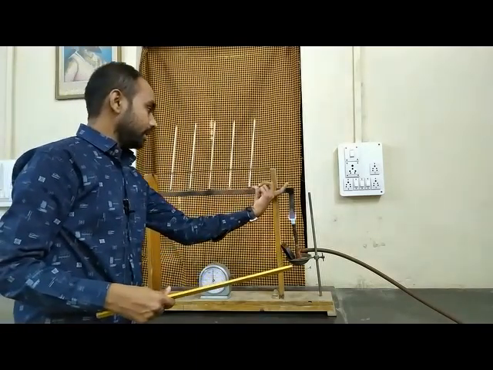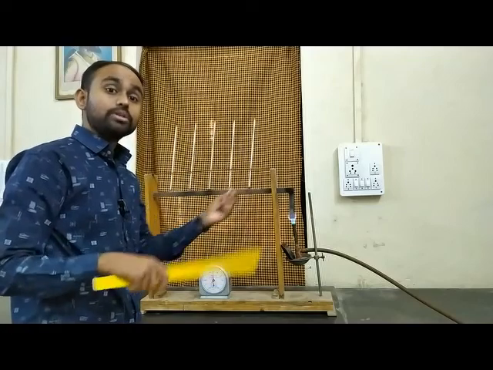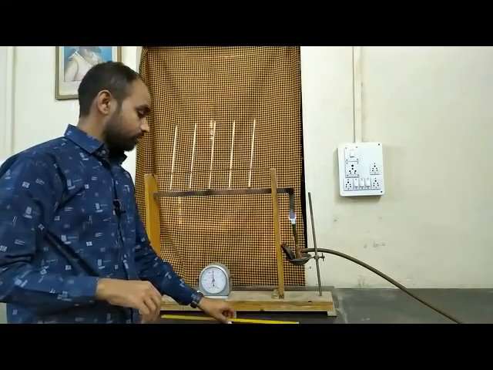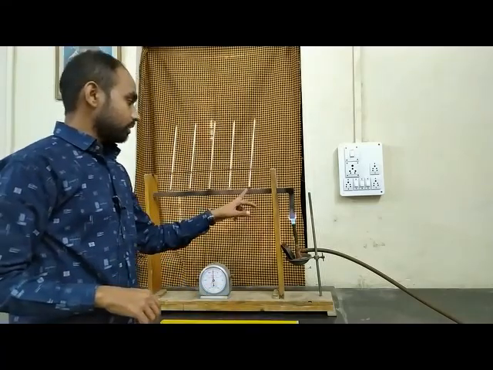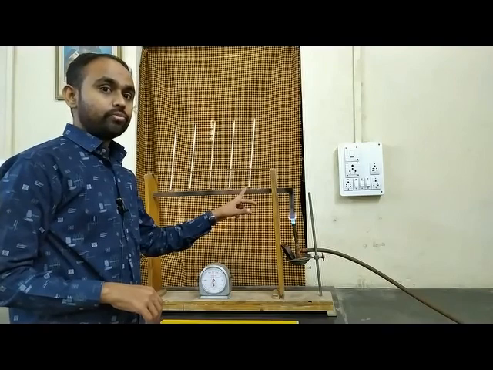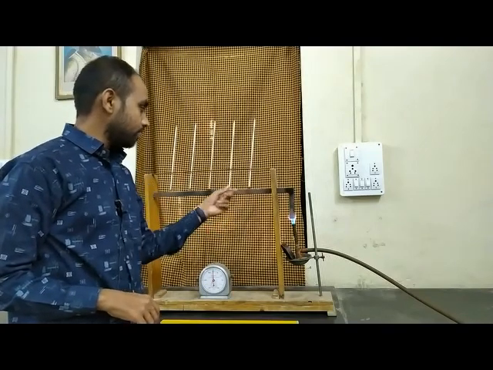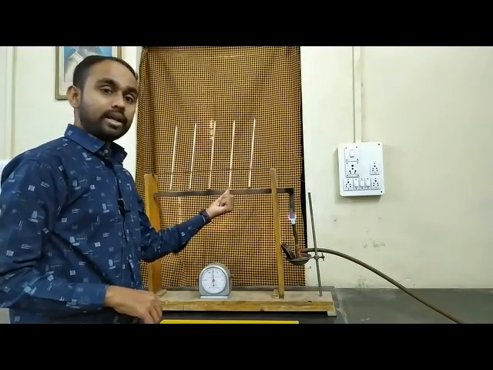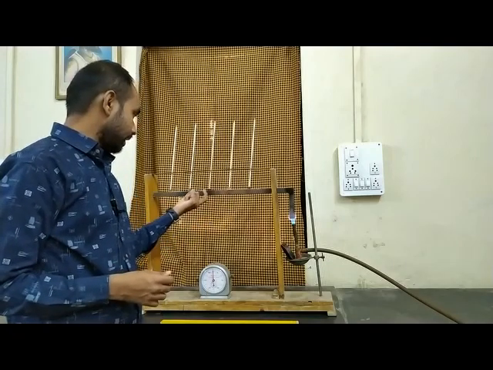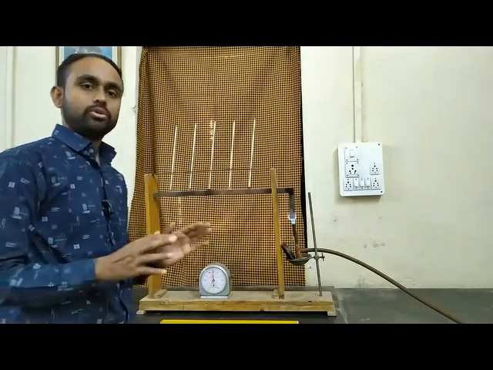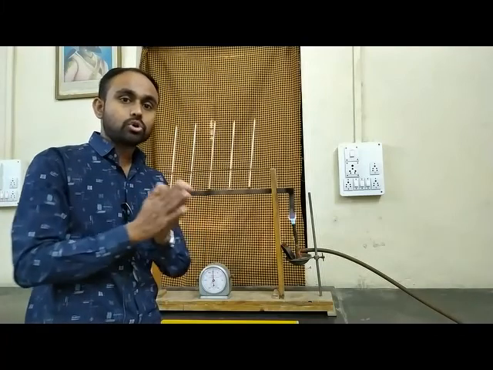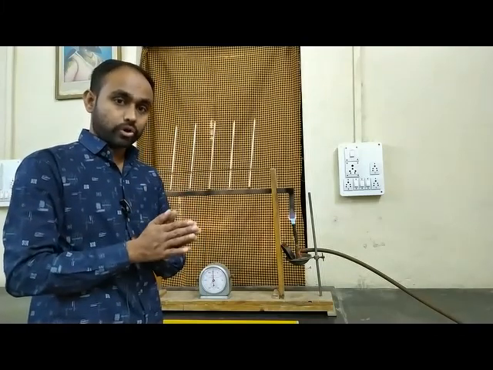So this is 18 for the first thermometer in the first observation table, right? For serial number 1, that means the first thermometer, it is 18 centimeter from the hot end. Add 9 for the second reading, then add 9 and so on. So this is your first observation table, first column, distance from hot end.